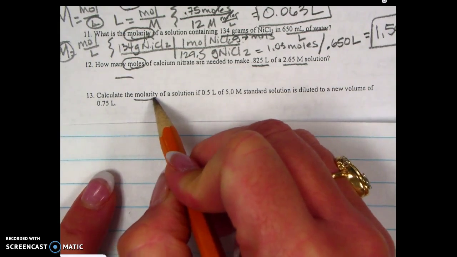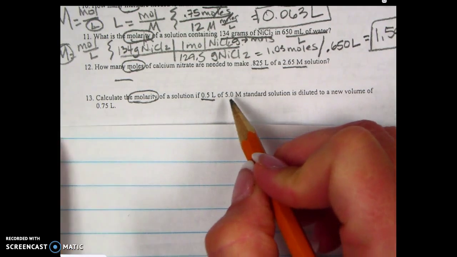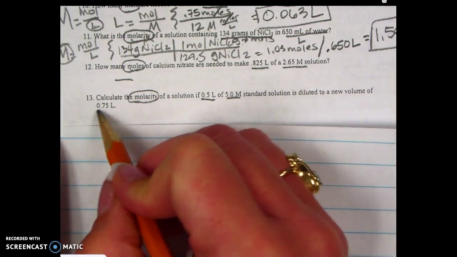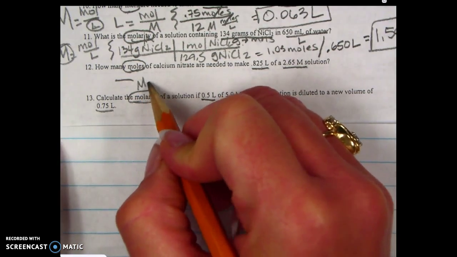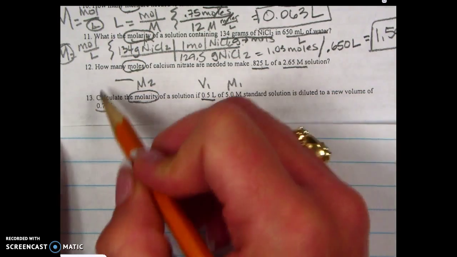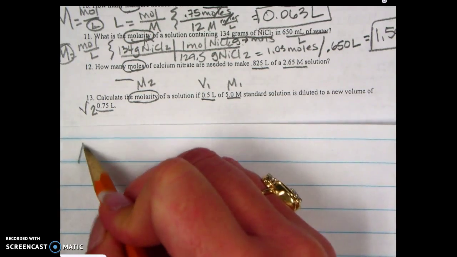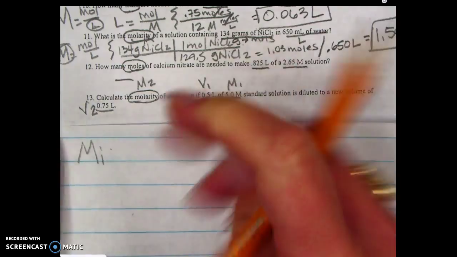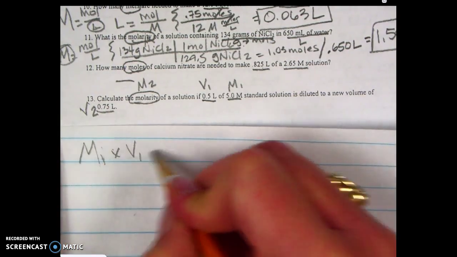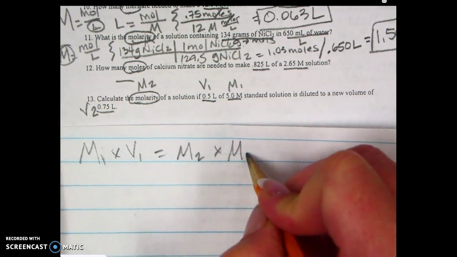Calculate the molarity of a solution if 0.5 liters of a 5 molar standard solution is diluted to a new volume of 0.75 liters. So this would be my M1, my V1, my M2, and my V2. So our formula for dilutions, we use 1s and 2s, is my initial molarity times my initial volume equals my final molarity times my final volume.